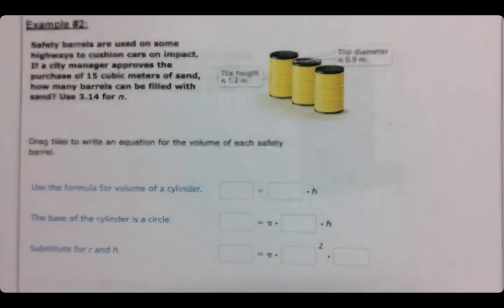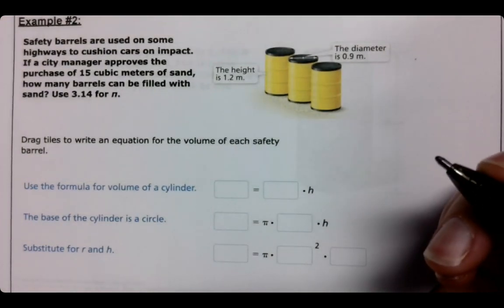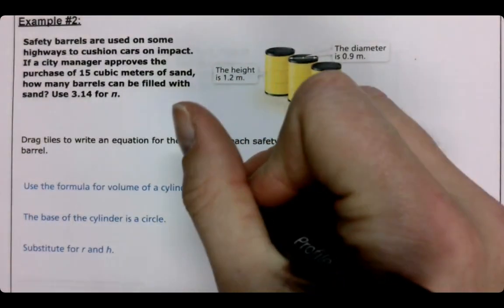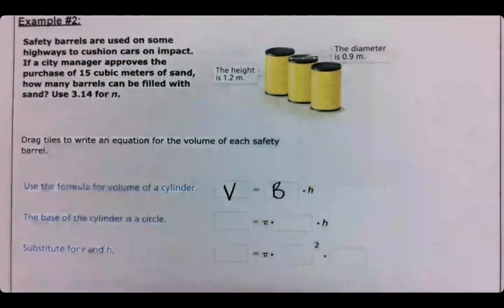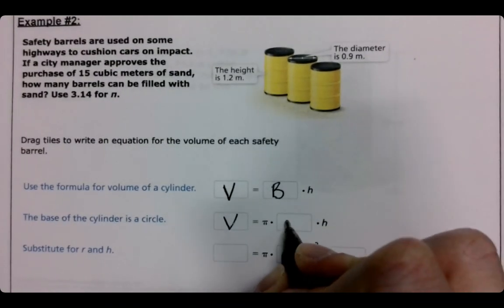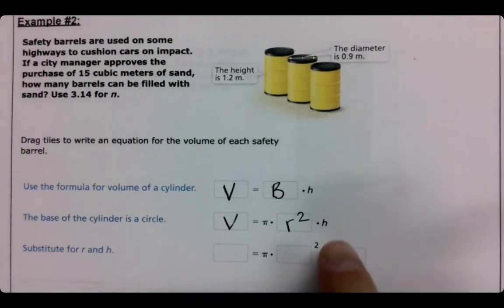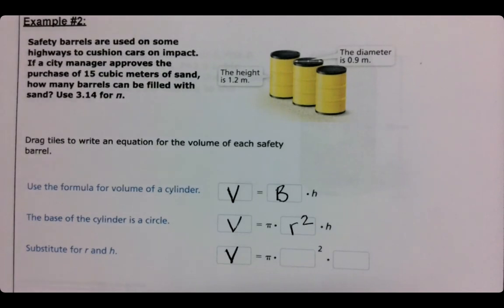The diameter is 0.9. So our formula, right, is volume equals area of the base times the height. So volume is pi r squared times h. We don't know what the volume is, so I'm going to keep that as v. What is the radius?